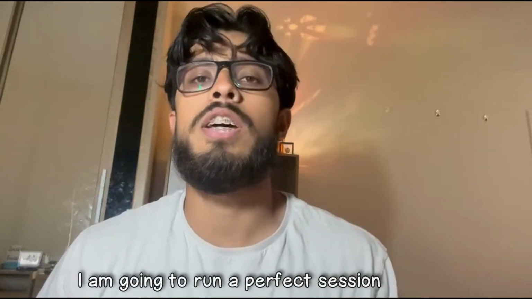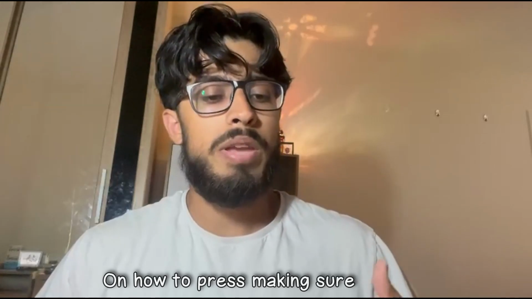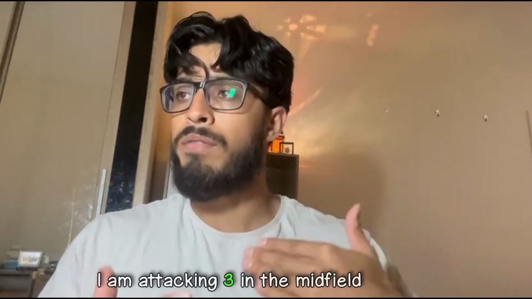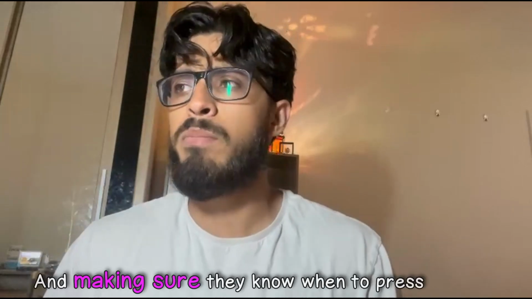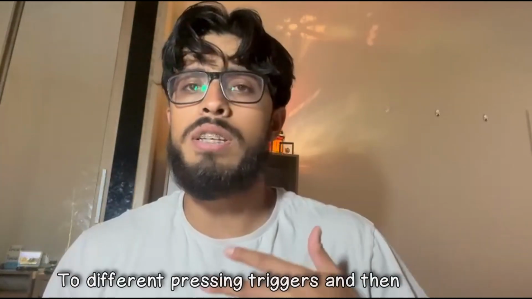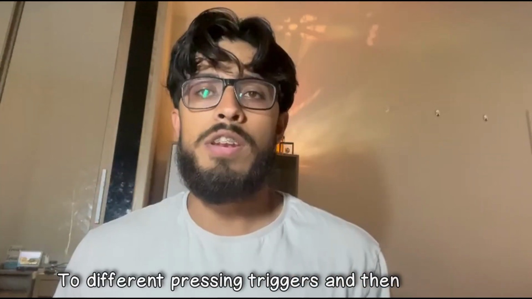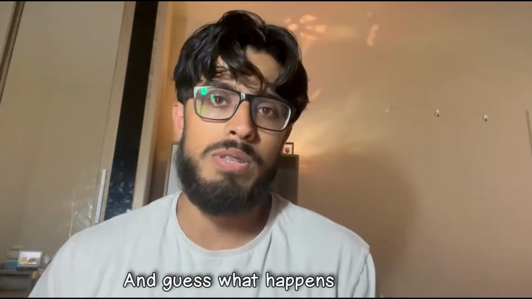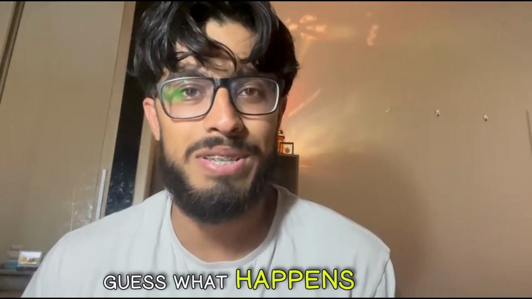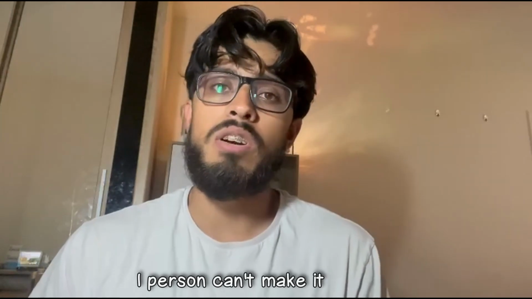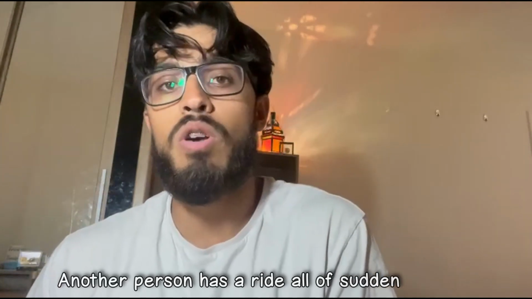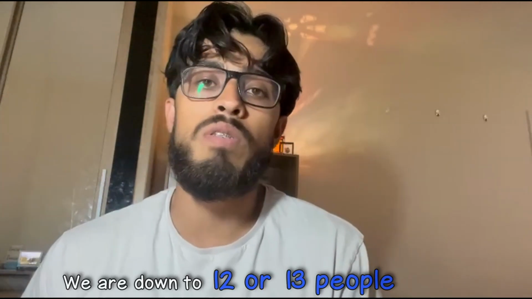to run the perfect session on how to press, making sure I have an attacking 3 and a midfield 3 behind. I'm going to focus on how to make sure they're compact and making sure they know when to press, the different pressing triggers. And then the day of the session comes, and guess what happens? What happens is that 2 players drop out to illness, 1 person can't make it, another person has a ride. All of a sudden we're down to 12 or 13 people.